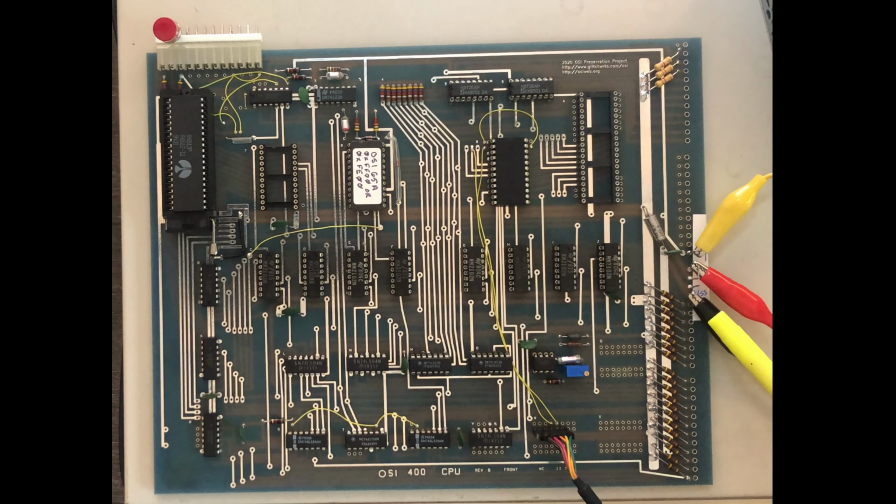We're bringing in ground, +5 and -9. I modified a Meanwell power supply that was +5, +12, and -12 to instead output -9. That was done by replacing a 7912 regulator inside of the Meanwell supply with a 7909. There's a separate video on that. So this supply is customized to run this board.